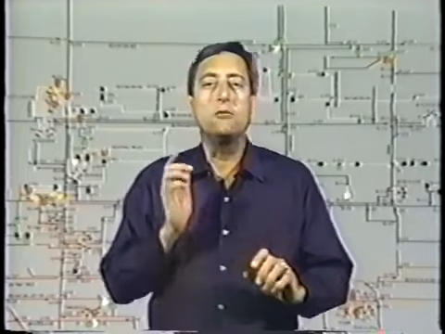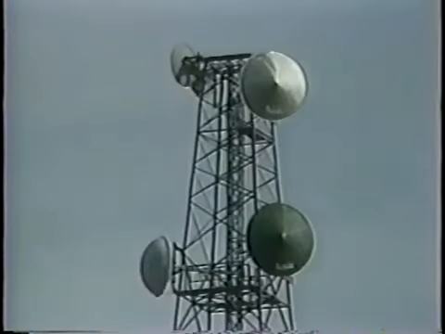We'll be looking at the application of these different schemes in the next segment. For now, we're looking only at the communication channels themselves. Okay, let's now take a brief look at radio communication by microwave.